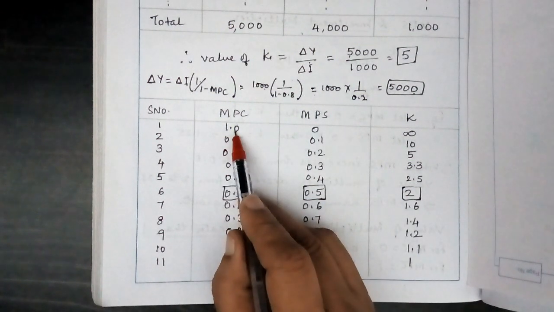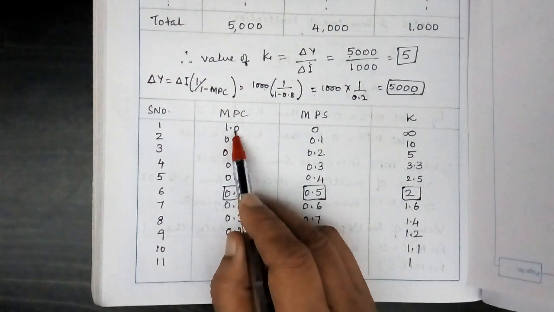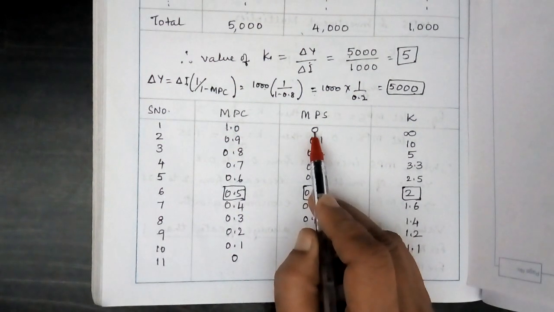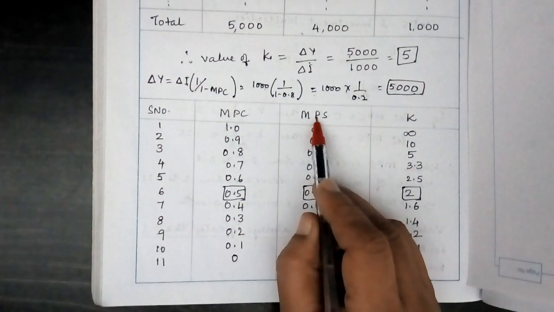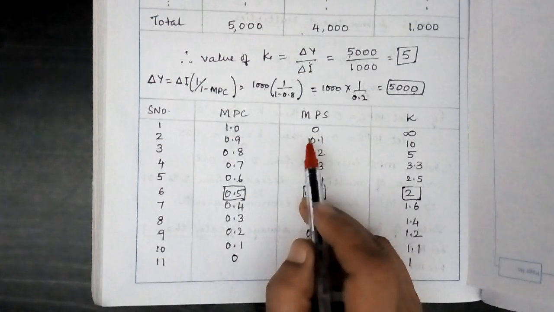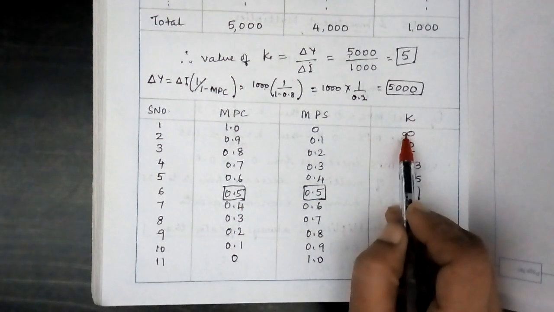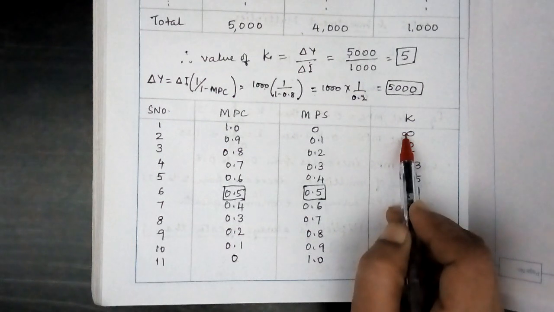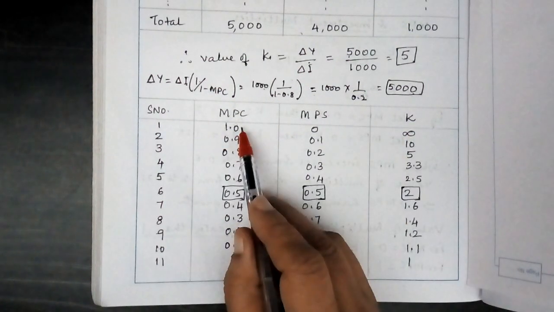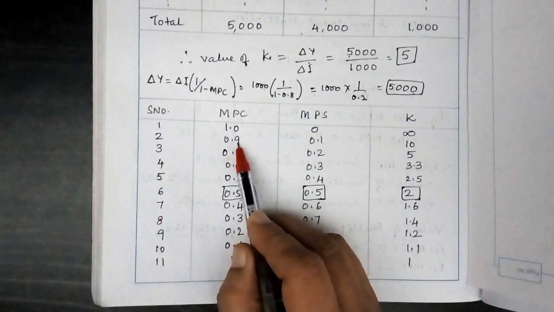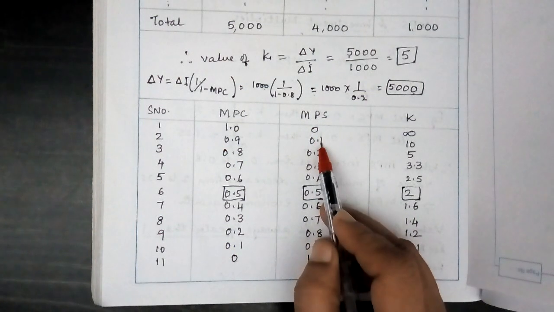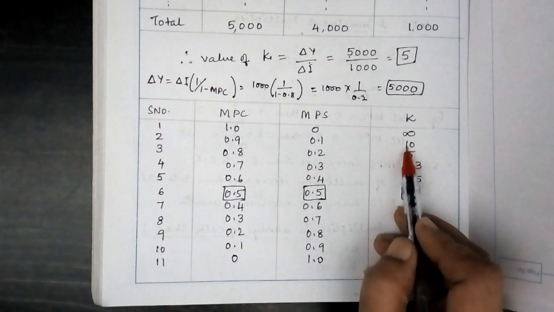So when MPC is equal to 1, MPS is equal to 0, because MPC plus MPS is equal to 1. And when MPC is 1, we learned the value of K is infinity. If MPC reduces to 0.9, MPS will be 0.1. In that case, the value of the multiplier becomes 10 times.